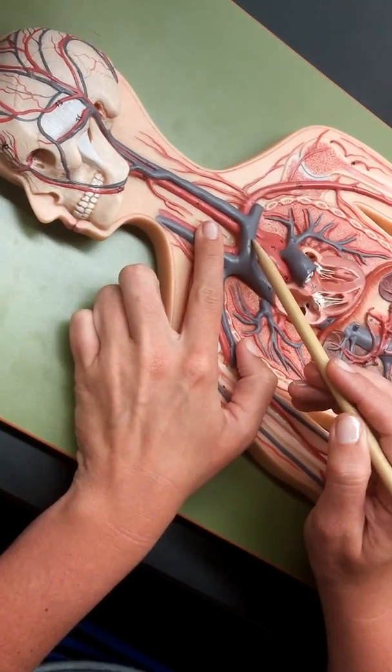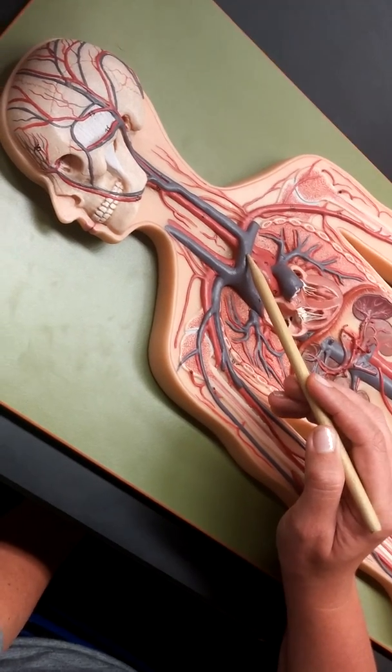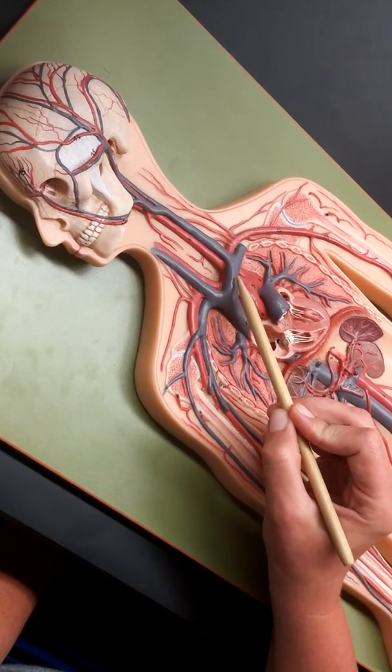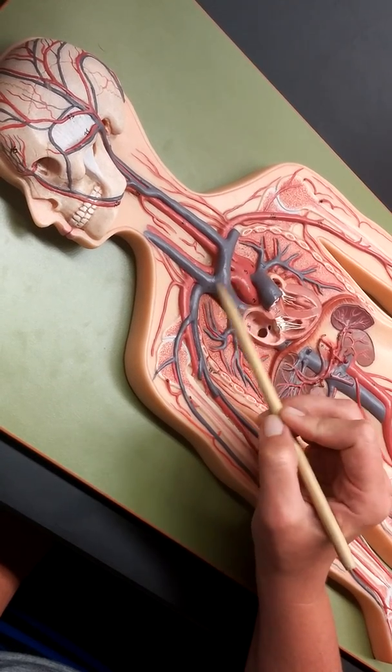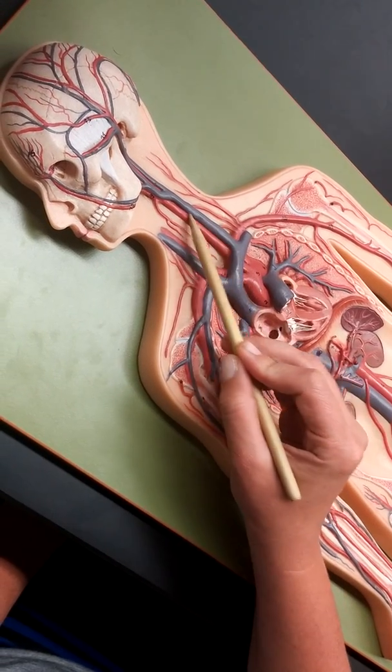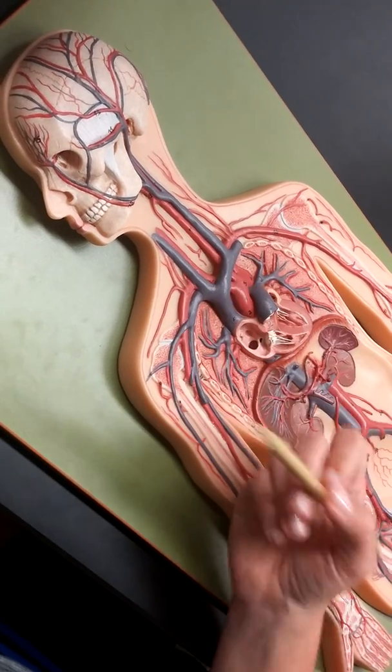I will label it here, but this is the brachiocephalic of the venous system. So this is the left brachiocephalic, this is the right brachiocephalic vein. Both of these brachiocephalics will split into the jugular or the subclavian, right and left respectively.